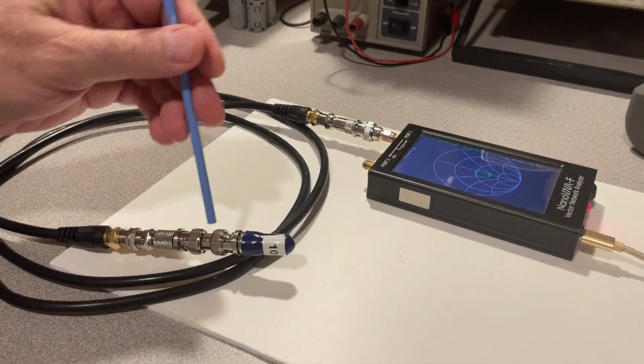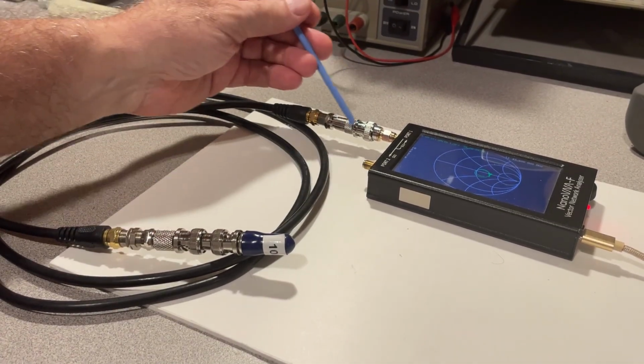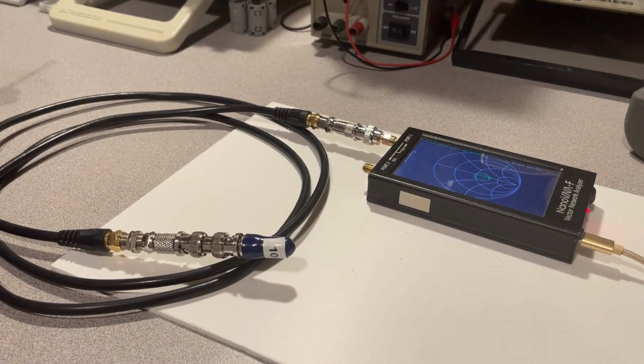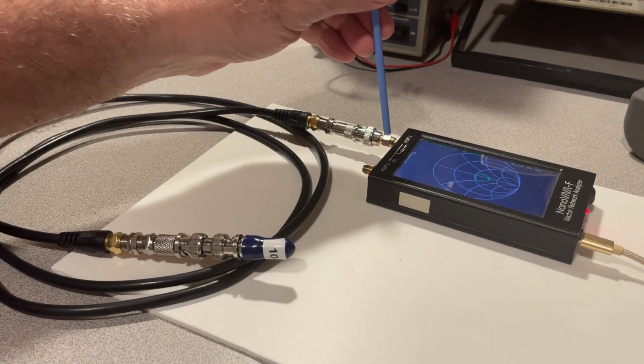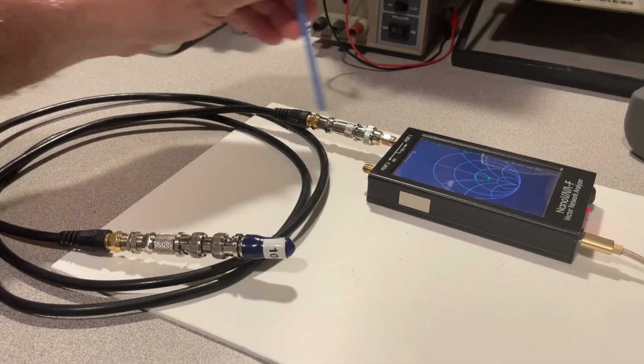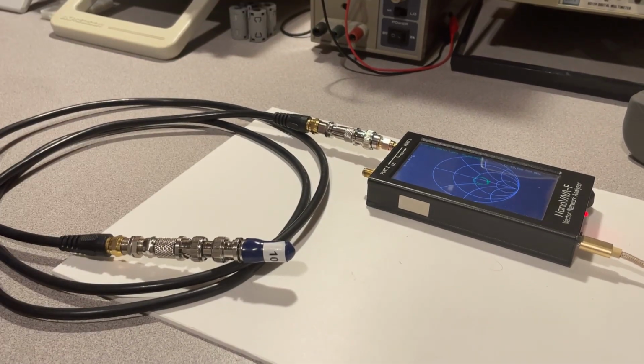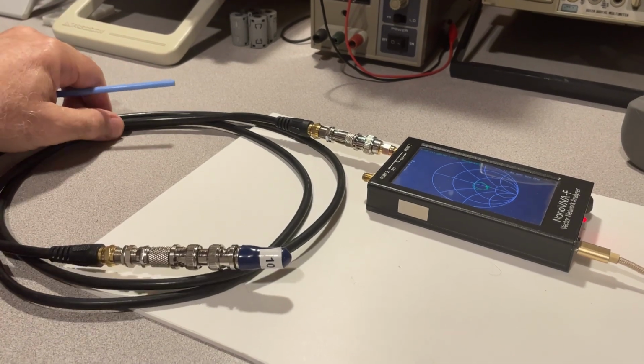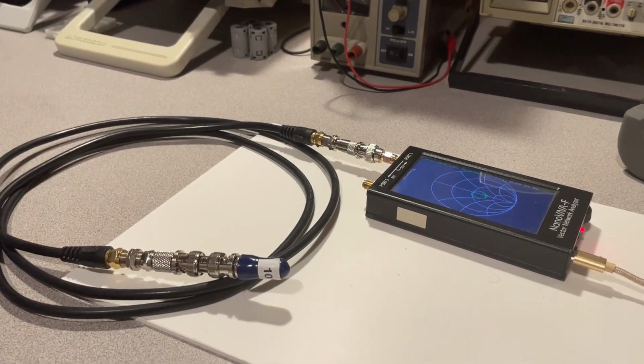And here I had to use quite a few adapters to adapt to the NanoVNA and also my 100 ohm load. So you've got to measure the full length of the cable and these adapters. Okay, and what we have here is a 75 ohm length of cable. So let's talk about that.